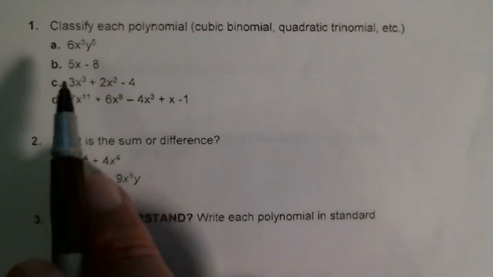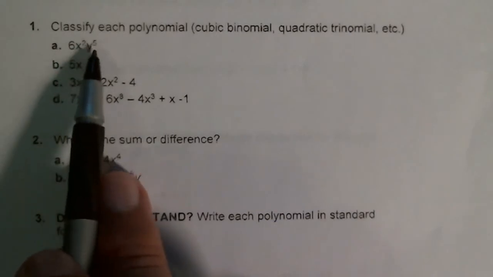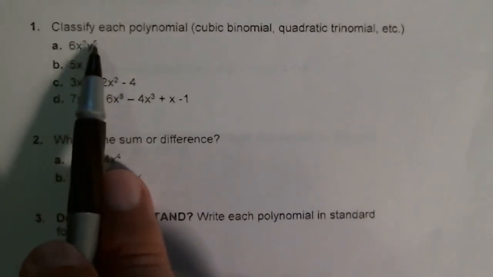Okay. So this first one here is a monomial. And when I have a monomial, you've got to remember, you've got to add all the exponents. I've got to add the 5 plus the 2. So that's going to be a 7th degree. And how many terms do we have? We have 1. So that's monomial.